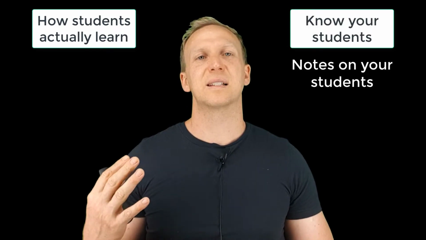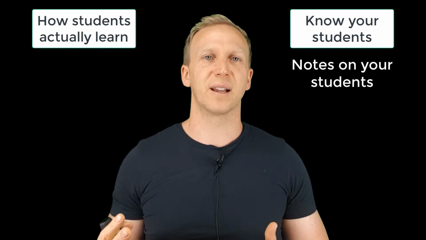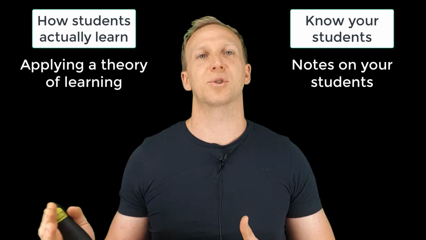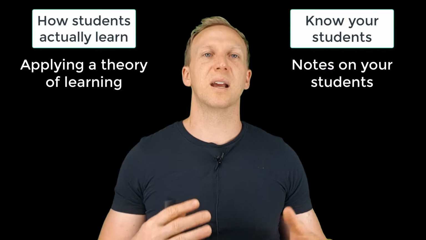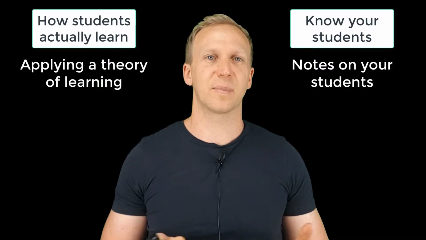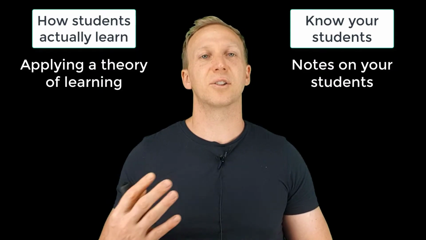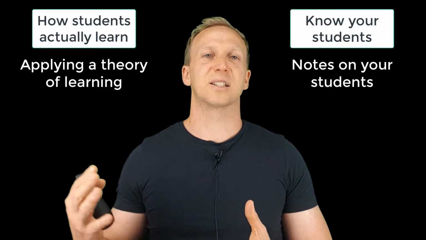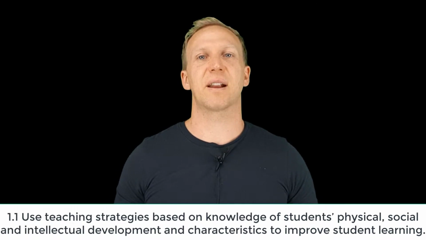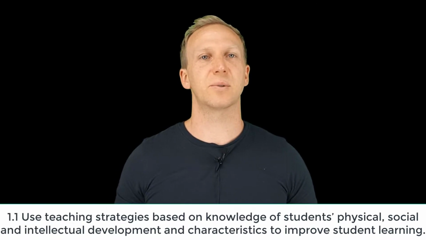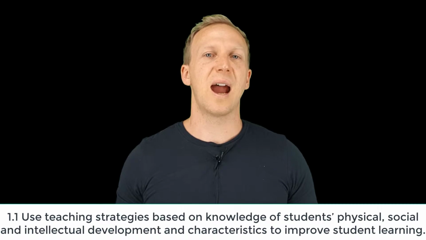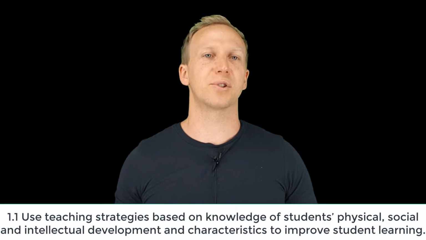Do you have some research-based theory of learning that you use to guide what you do with your students to help them to learn the content that is in your subject area? Do you use that to structure your programs, etc.? So the first descriptor asks you to use teaching strategies based on knowledge of students' physical, social, and intellectual development and their characteristics to improve student learning.